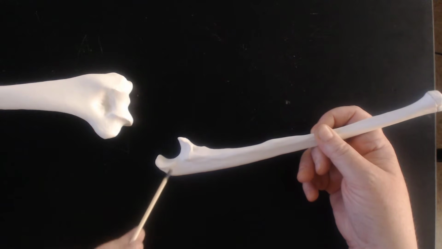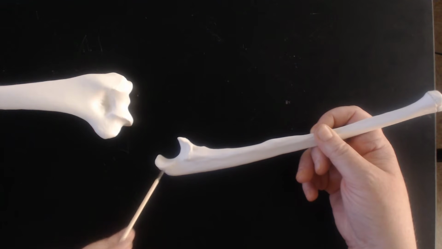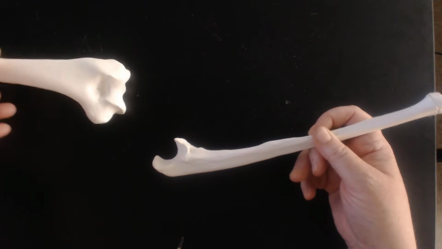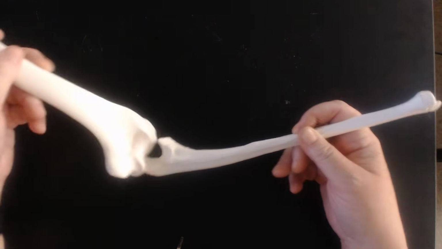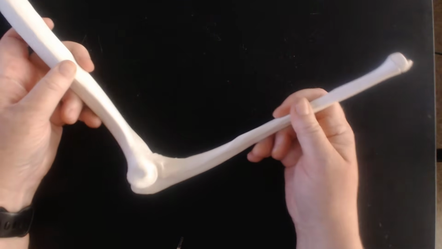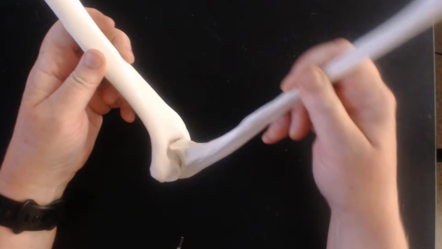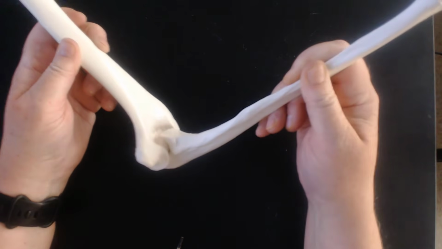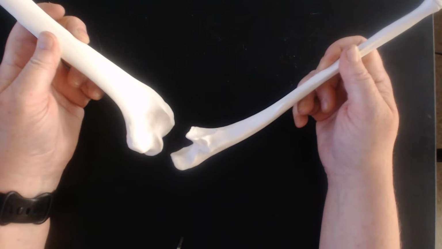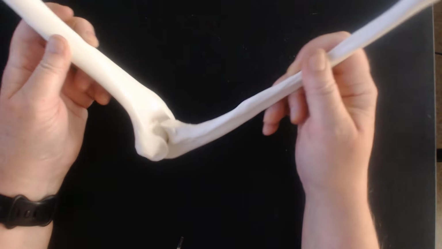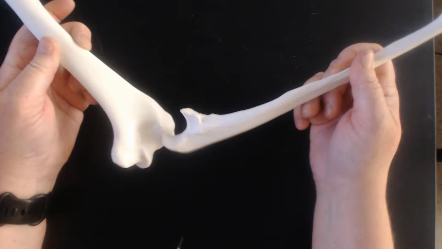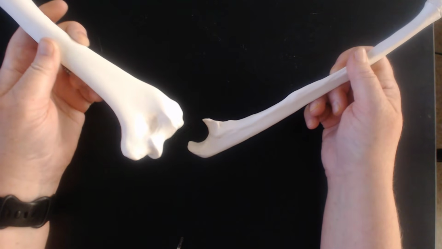And the top portion is the olecranon process of the ulna. So when I flex, there comes a certain point where I can't flex it anymore, because the coronoid process of the ulna is butting up against the coronoid fossa of the humerus.